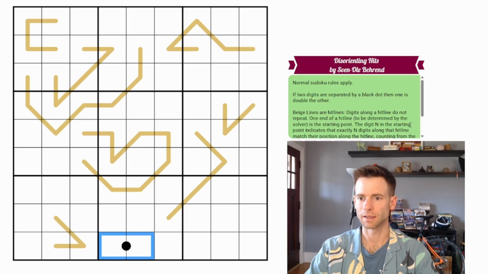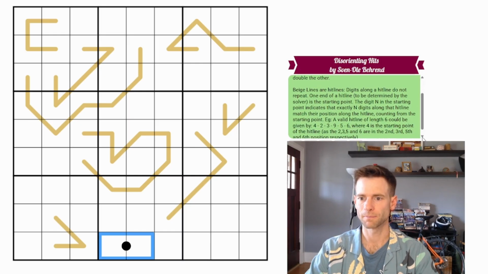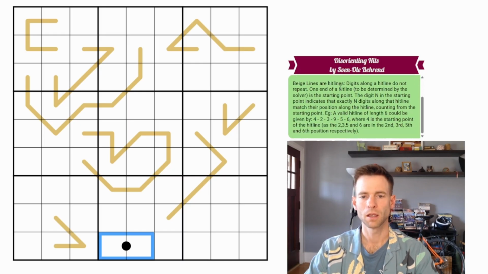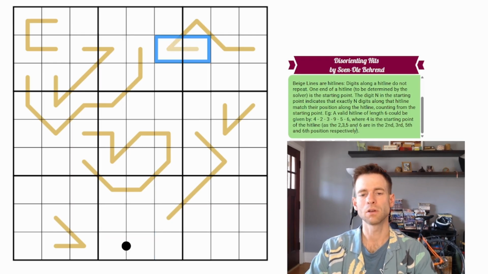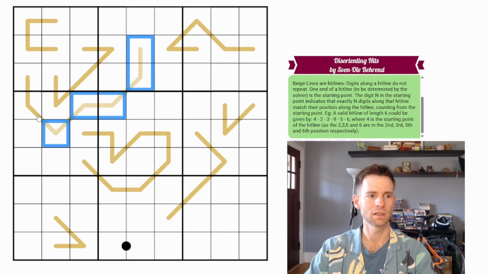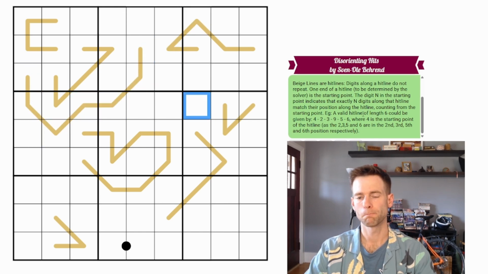Beige lines or hit lines? I'm not really familiar with this. This is something I'm going to have to learn about. Beige lines or hit lines? Lots of them. Digits along a hit line do not repeat. Okay, so like this can't repeat here, for example. All of these are going to be different. One end of the hit line, to be determined by the solver, is the starting point.